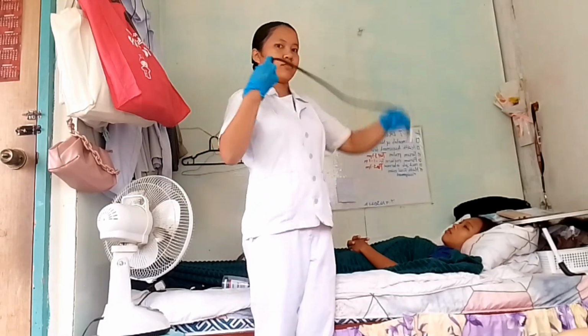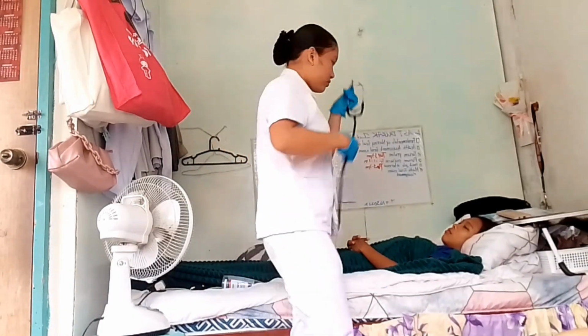And next, you need to inspect and palpate the aortic and pulmonic areas. Note for any pulsation. And for the rationale, this is to detect abnormal pulsation and assess heart and blood vessels function.